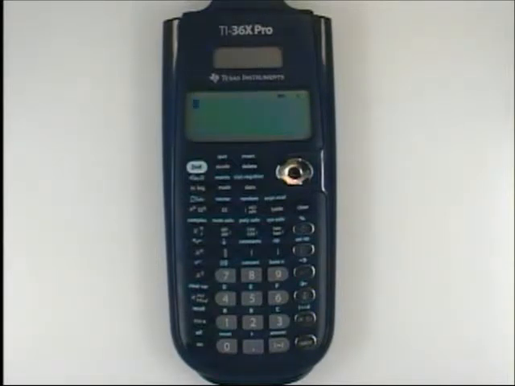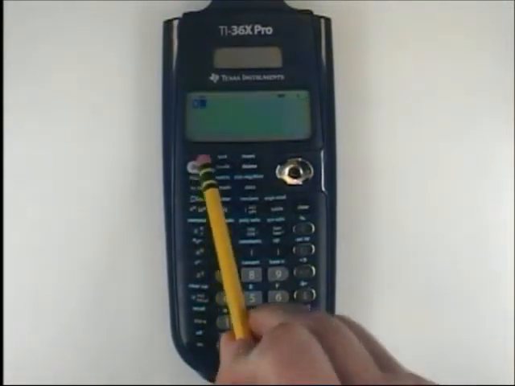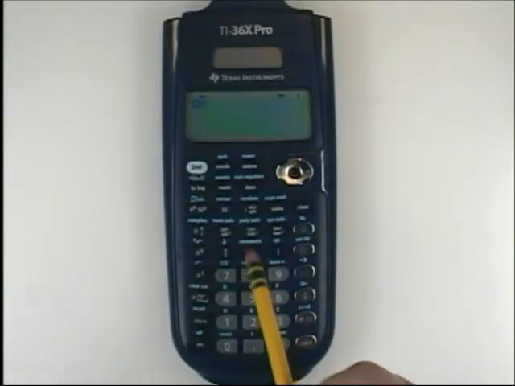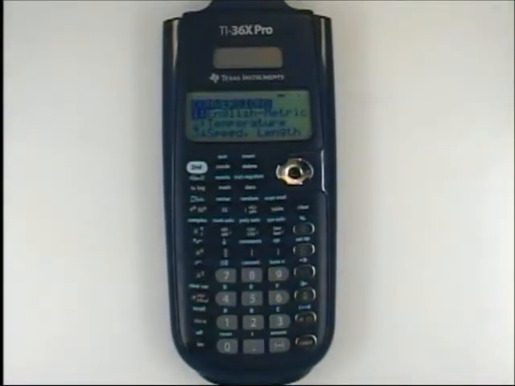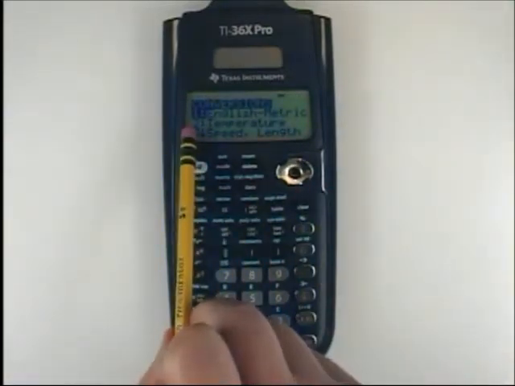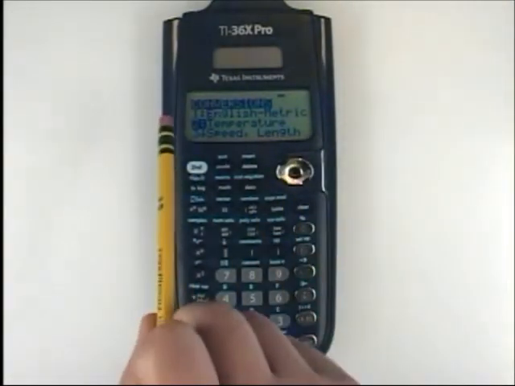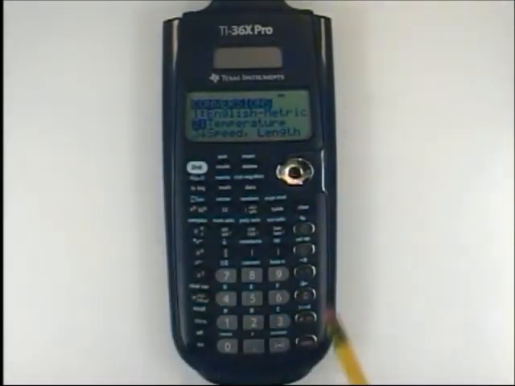Now let's look at another example where we're looking at converting between different temperatures. So suppose that we have 0 degrees Fahrenheit and we want to know what that is in degrees Celsius. So again, we start with our value that we know. So we have 0. We hit second once again. We hit 8, which gives us to our conversions. And this time we're looking at the temperature conversion. So we need to arrow down once so that the 2 is highlighted. Brings us to our temperature.